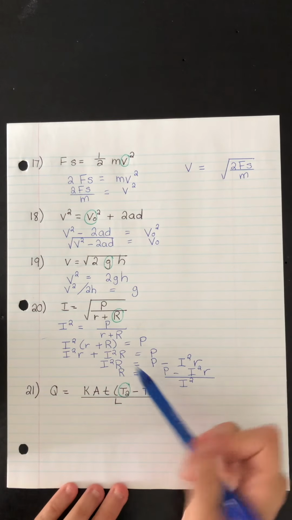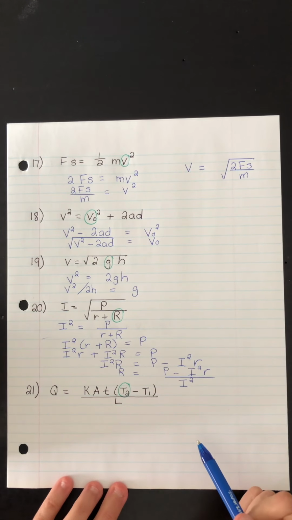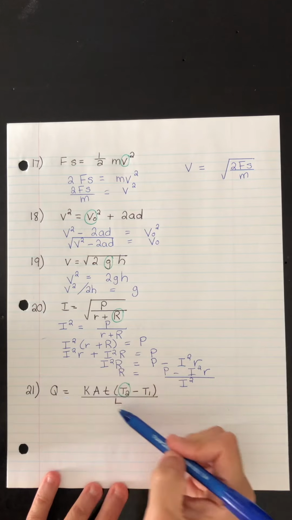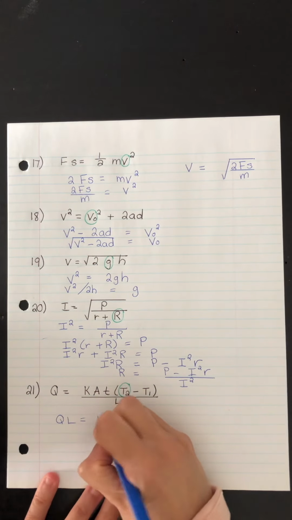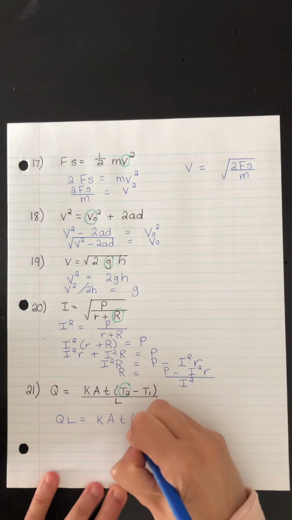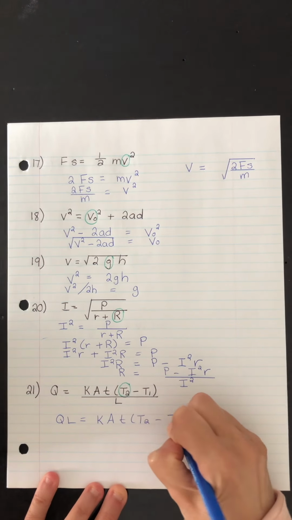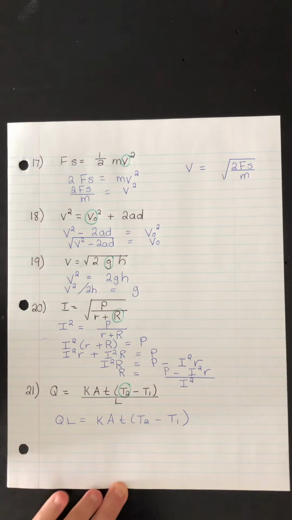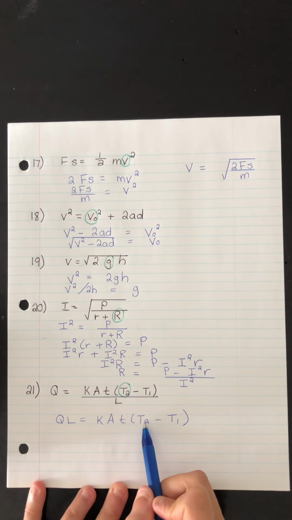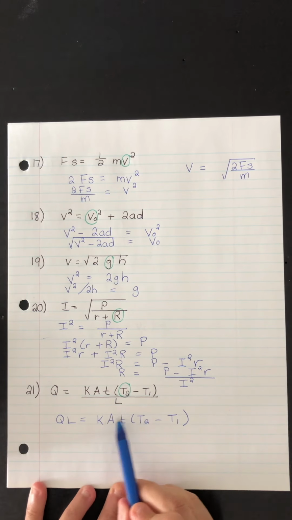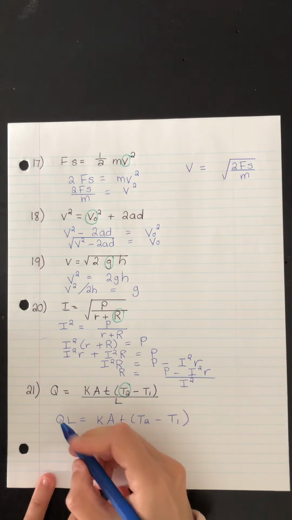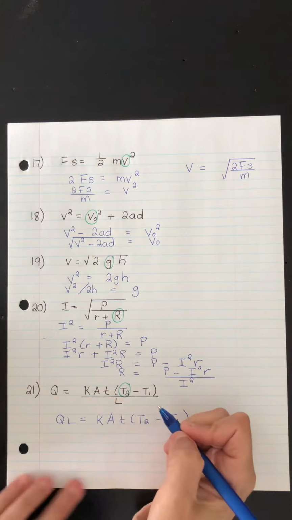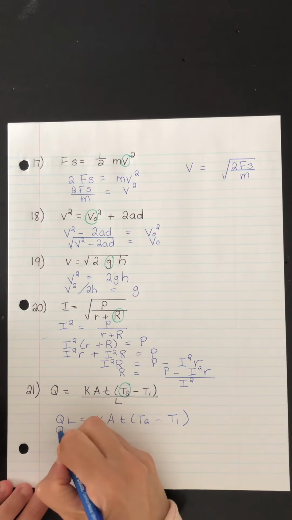Okay, next one, 21. What shall we do first? I like the cross multiplication to start here, so let's do that. A lot of letters in this one, but we're not scared. Okay, just like that. We're solving for T2. Why don't we open this bracket up using our multiplication? So what will that look like?